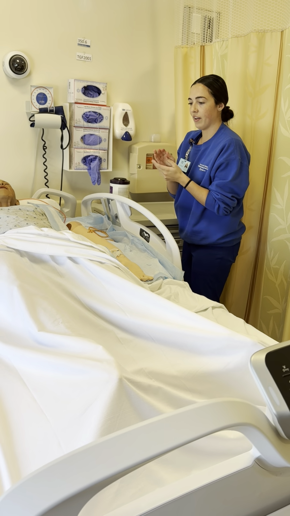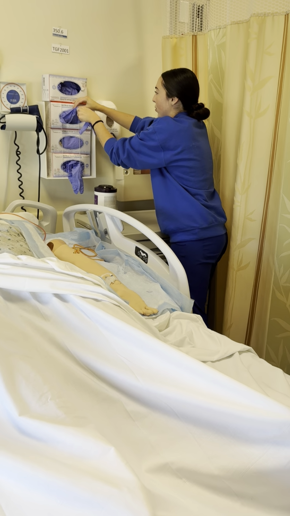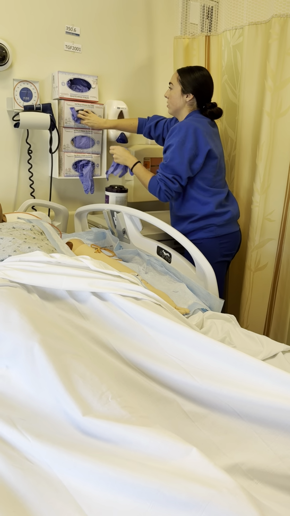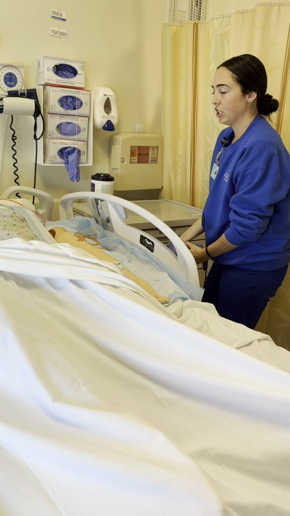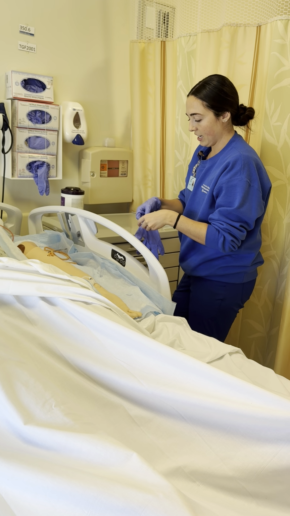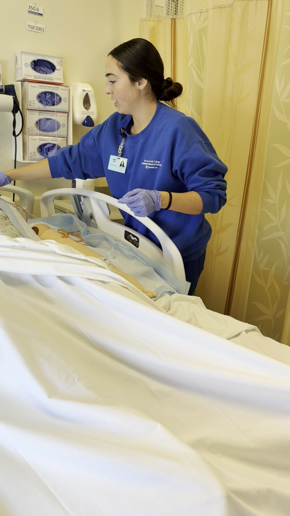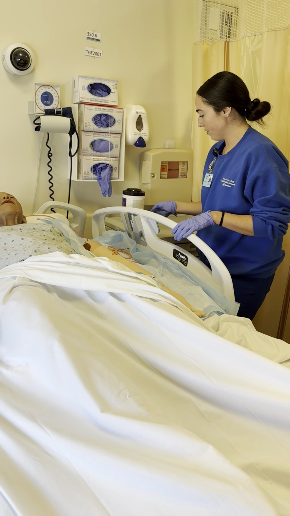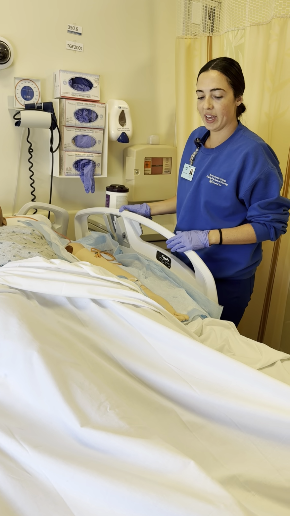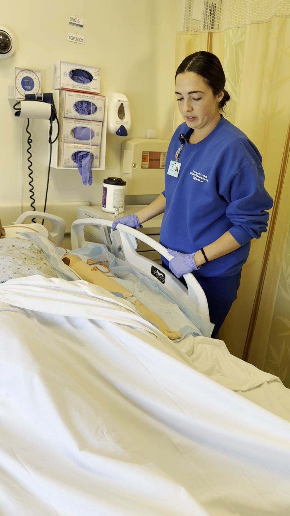Alright, Ivy, so we have completed your peripheral IV and your furosemide administration using IV push. Is there anything else that I can help you with today? Okay, so we'll go ahead and make sure that we get your call light placed in the right spot here for you. So with your left arm, I'm going to go ahead and lower your bed, and I'll be back to check on you in about 2 hours, okay?